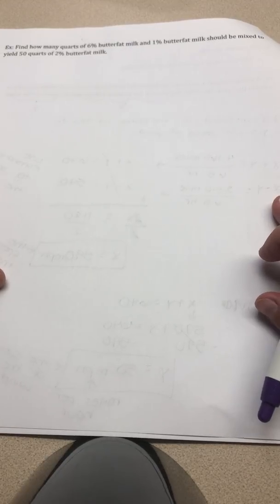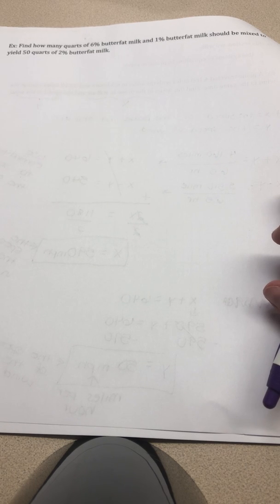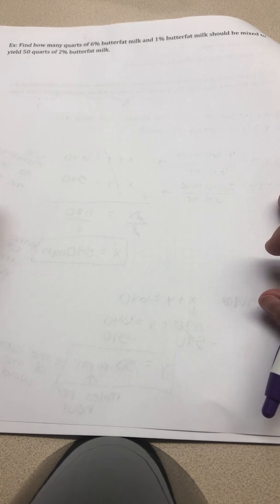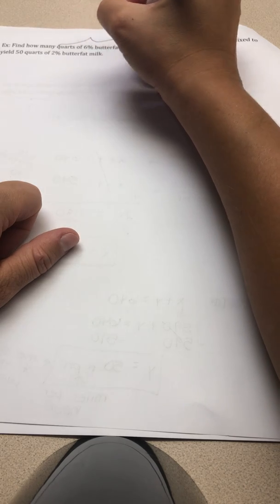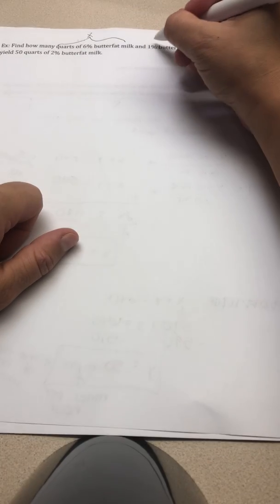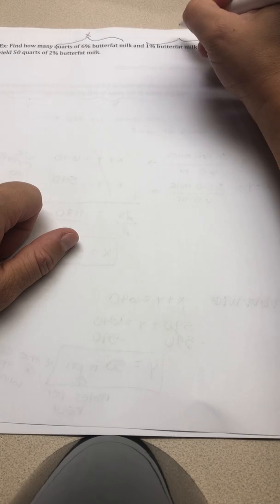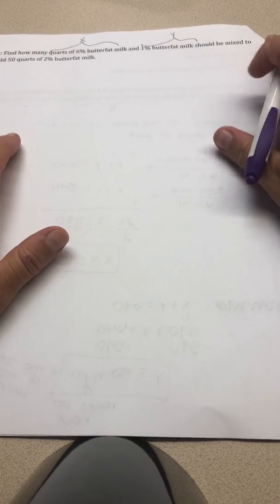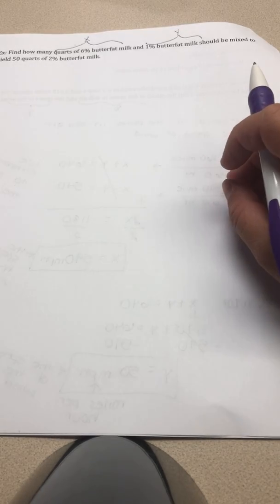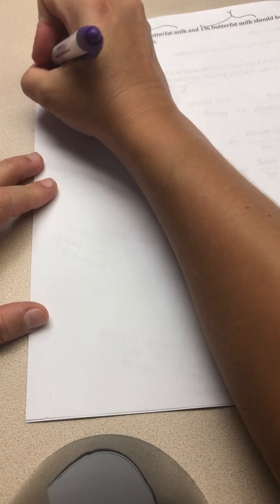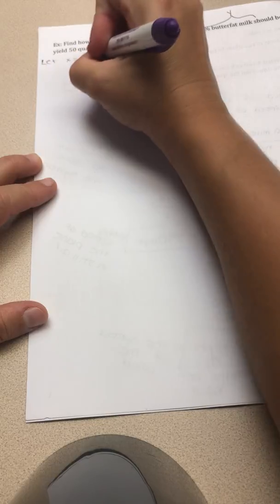Find how many quarts of 6% butterfat milk and 1% butterfat milk should be mixed together to give us 50 quarts of 2% butterfat milk. So again, we have to find out, what are we looking for? We're looking for how many quarts of 6%. That'll give us our x. And how many quarts of 1%, that'll be our y, should be mixed together to give us 50 quarts of 2% butterfat milk.